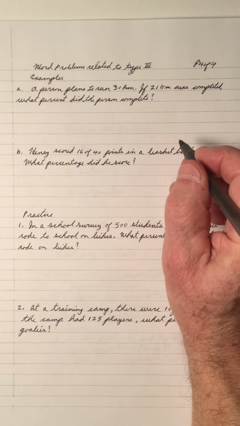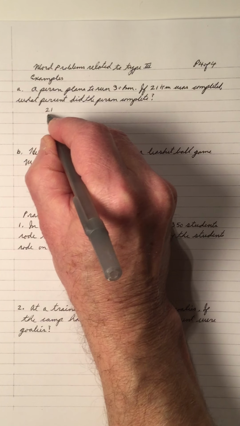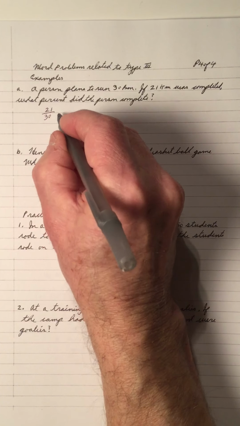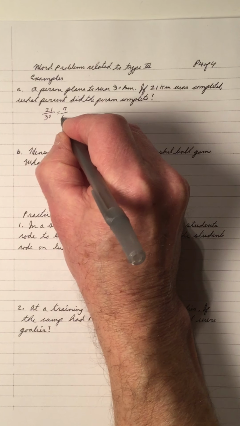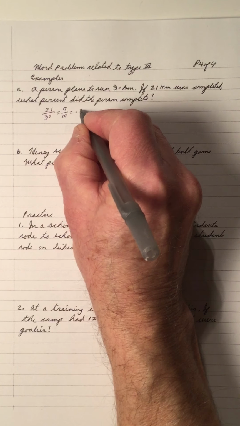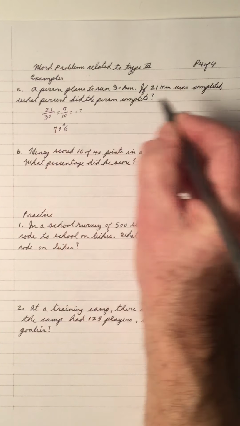So most people would do this. 21 is completed out of 30. So 21 out of 30, you can divide by 3 and get 7 over 10. And 7 out of 10 is 0.7. And that's 70%. That's one way.